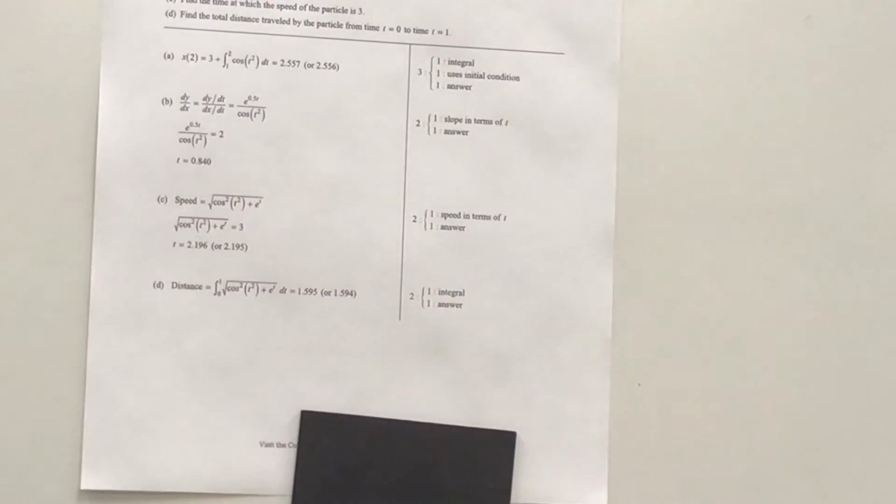There we go. Another problem where we've got the particle moving along. The velocity vector is given to us there, right? Cosine of t squared and then e to the 0.5 t. And they give you an initial location of that particle at 3, 5.